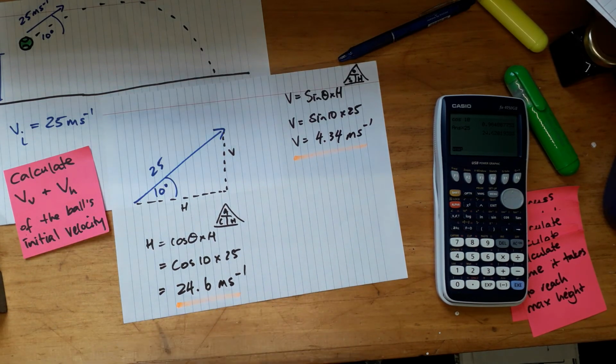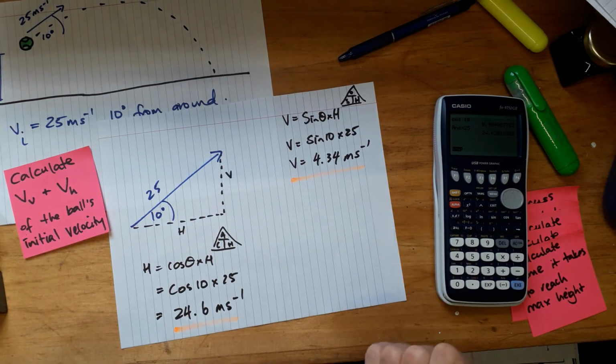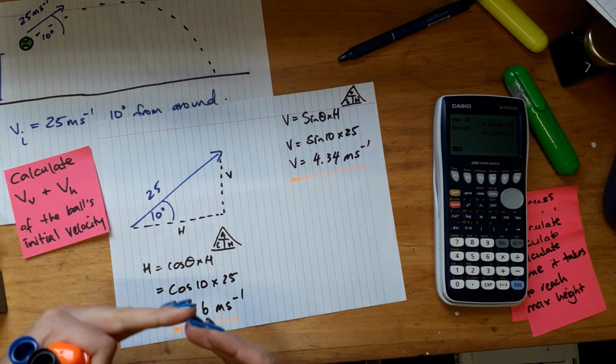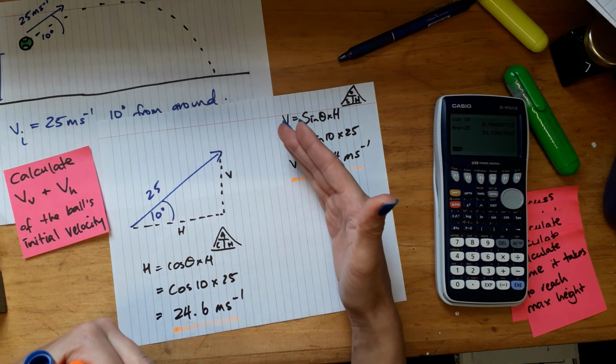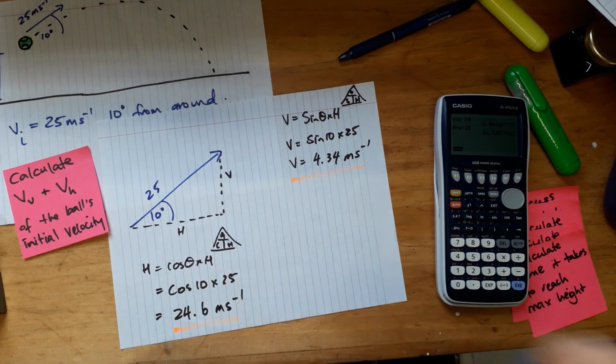So that's an achieved type question, just to get you started at breaking down this projectile motion into vertical and horizontal components.